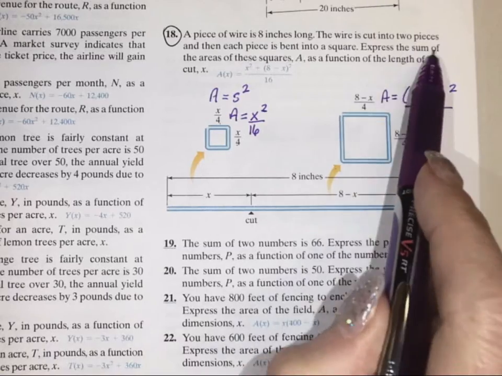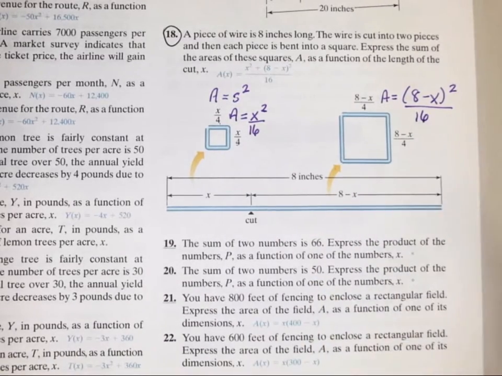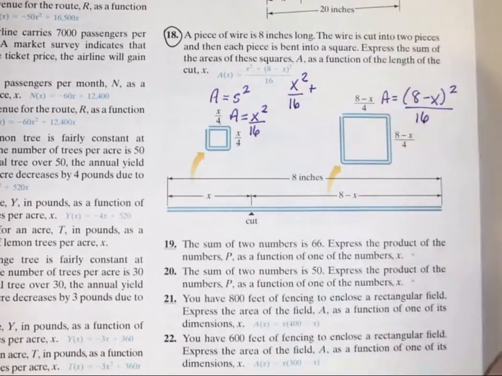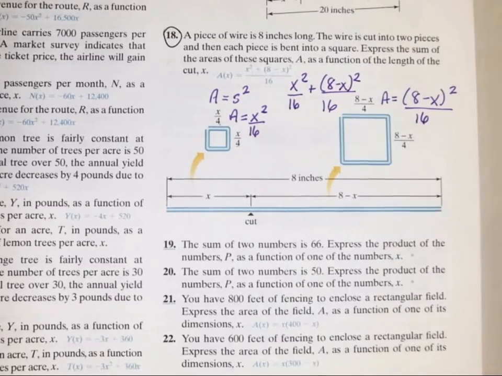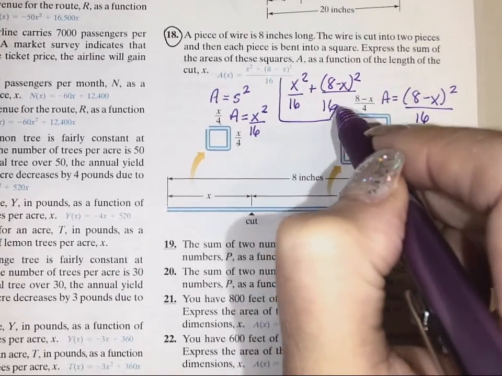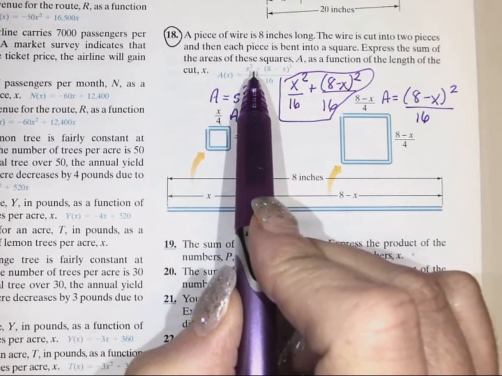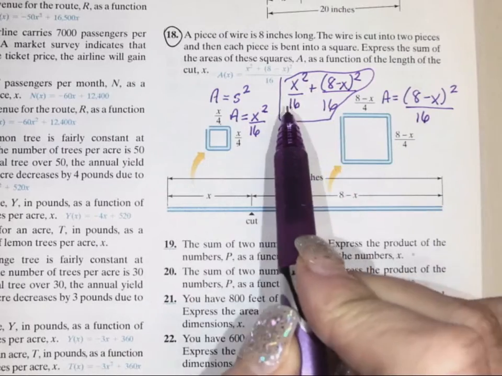And they say express the sum of the areas. So we had to figure out the area of each, and then written as a sum, x squared over 16 plus 8 minus x squared over 16. Notice in their answer, I don't know if you can see this, but they actually chose to write the numerators all over the same denominator since they have it in common.